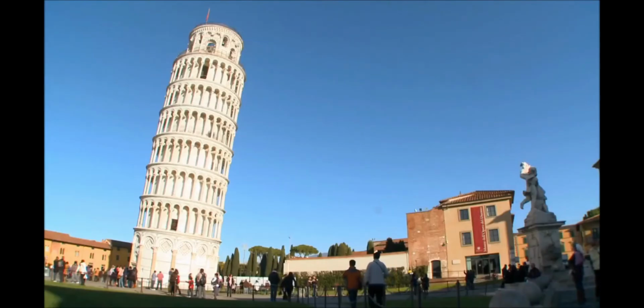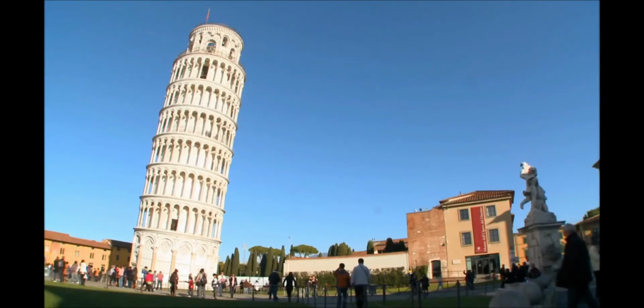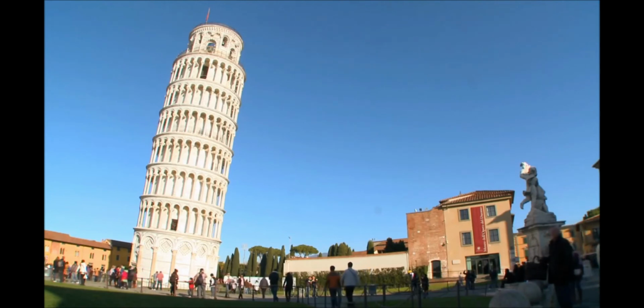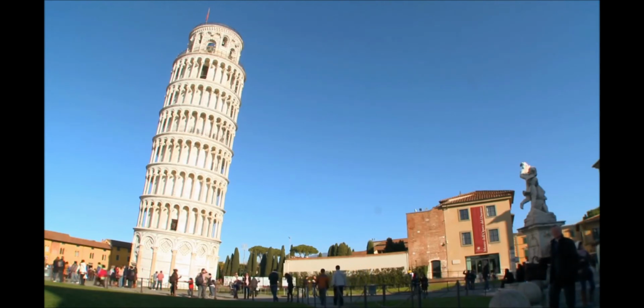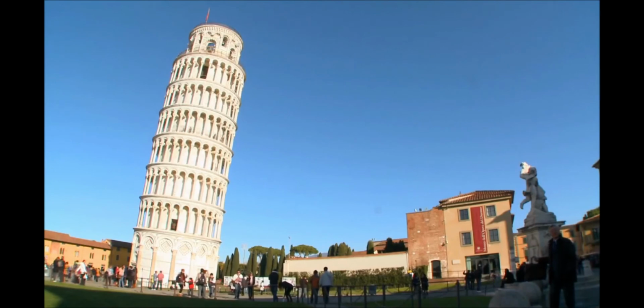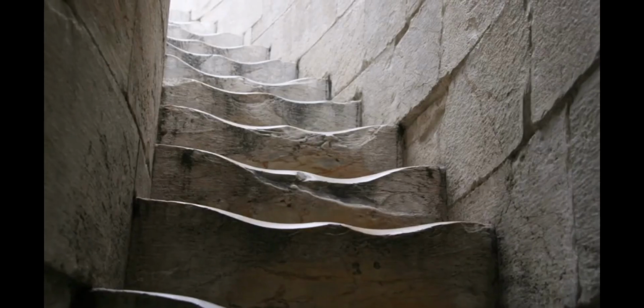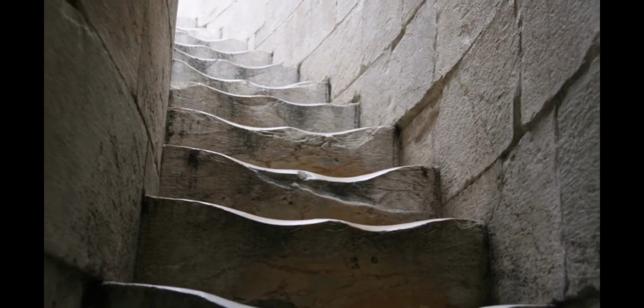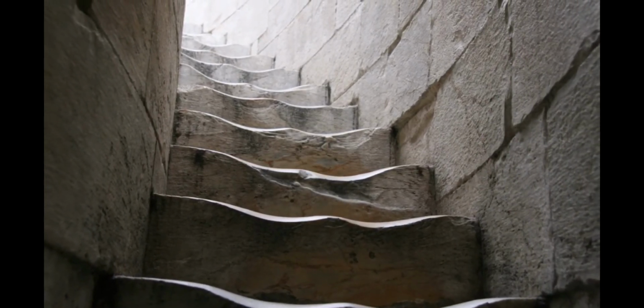The finished tower measures nearly 57 meters or 186 feet tall at its highest side, and about 1 meter or 3 feet shorter on the opposite side. 2 spiral staircases lead to the top. One staircase has 294 steps, while the other has 296 steps to compensate for the differing heights.